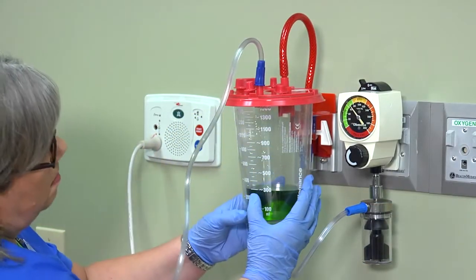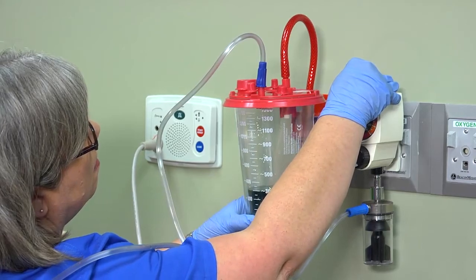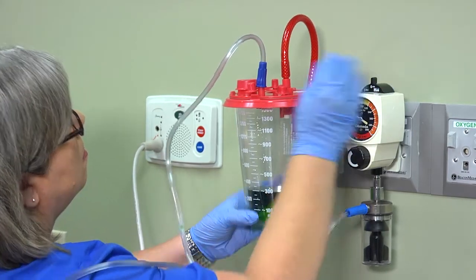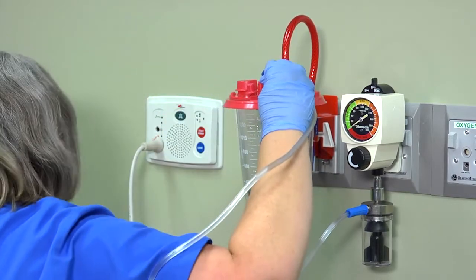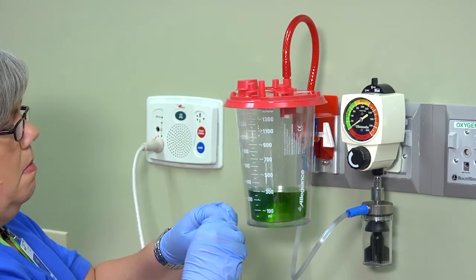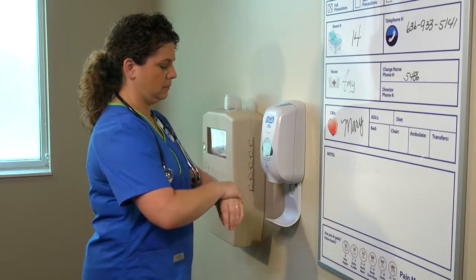To measure output from any other device, such as gastric drainage or drainage in a larger pouch, open the clamp and pour the drainage into a graduated container or a cup with a 240 milliliter capacity. When you're finished, remove your gloves and perform hand hygiene.